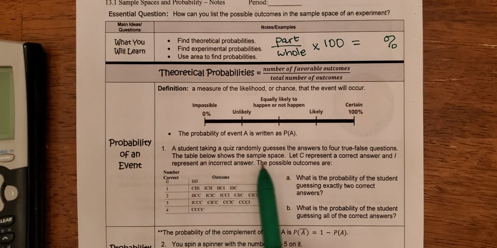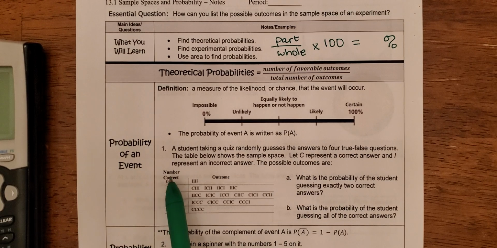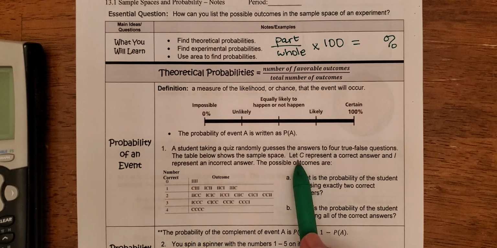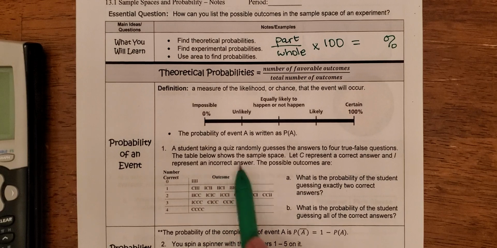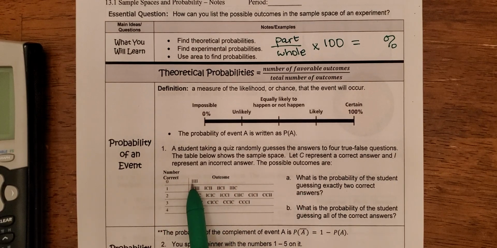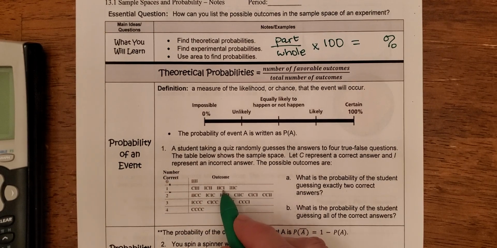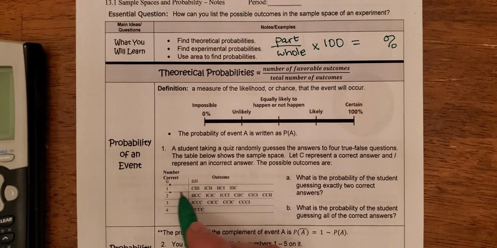There's a person guessing on a test, and there's 4 questions. C represents a correct answer and I represents an incorrect answer. If the person misses all 4 questions, I is for incorrect: incorrect for the first one, the second one, third one, and fourth one. So that one is the 0 number correct. For 1 correct, the first one could be correct, then the other 3 missed. Second one could be correct, the other 3 missed. The third one could be correct, and then the other 3 missed, and then the fourth one could be correct. So those are the outcomes for 1 correct out of 4.